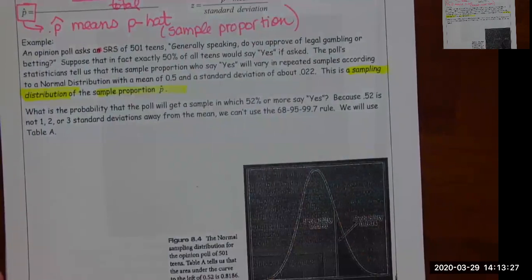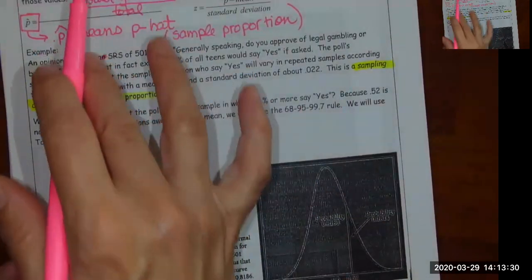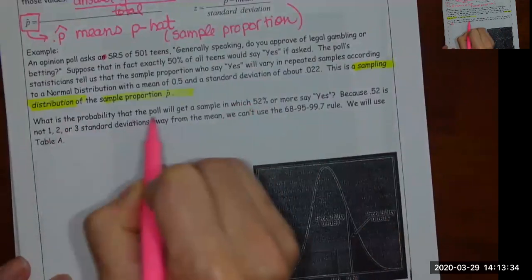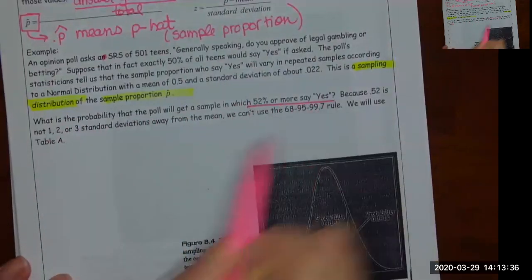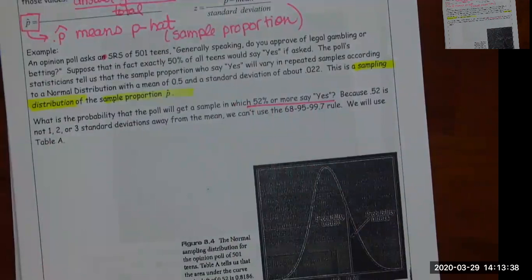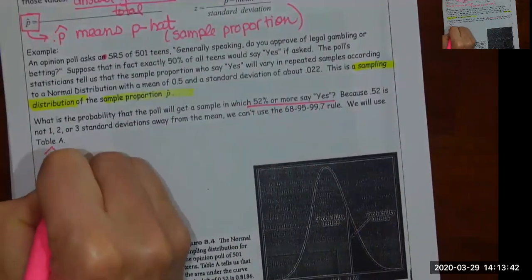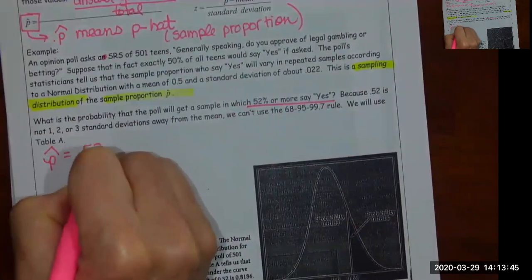So let's figure out what all these things mean. We want to put these words to these numbers. A sample, 52% say yes. So that means we want 52% to say yes. What we want is p hat. So p hat equals 0.52.